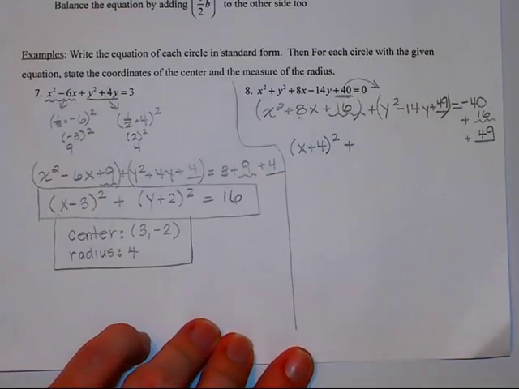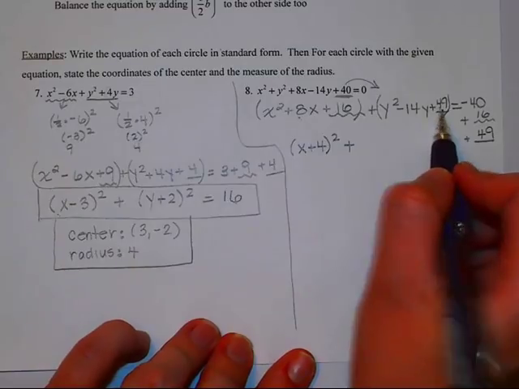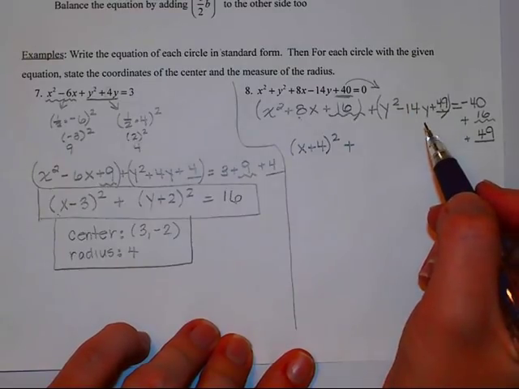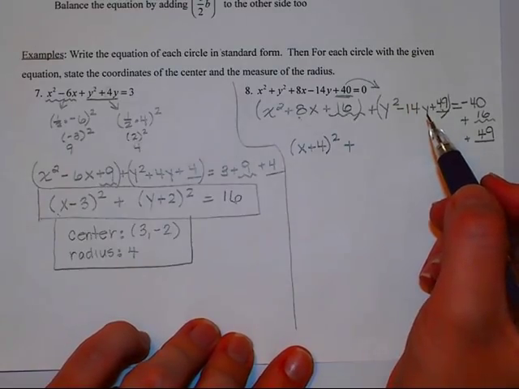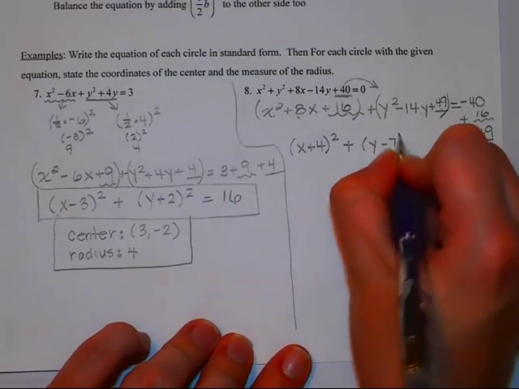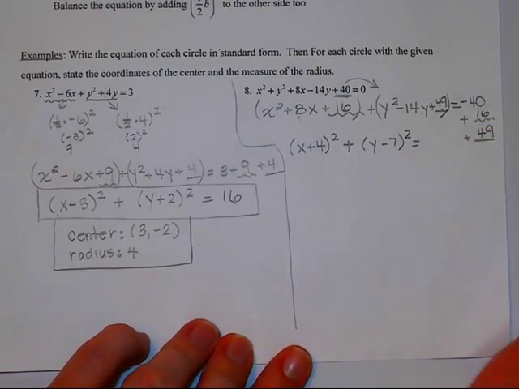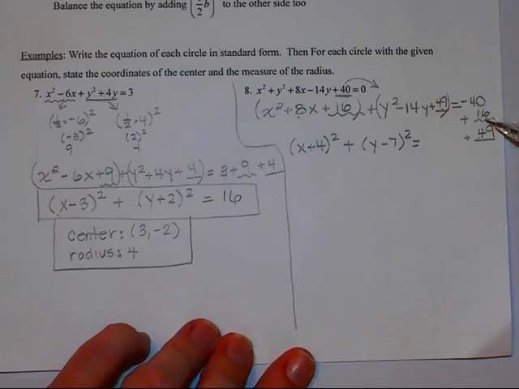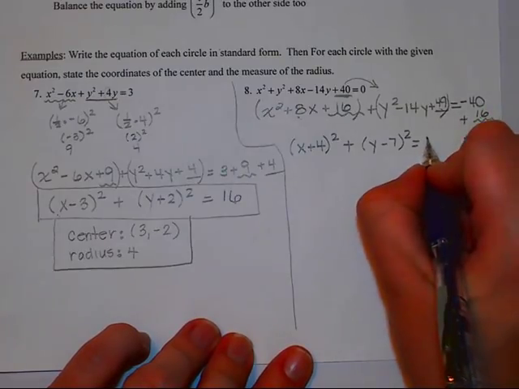For the y's, the factors of 49 that add to negative 14 are negative 7 and negative 7. So this factors into y minus 7 squared. And on the right side, I combine these like terms. So negative 40 plus 49 is 9, plus 16 is 25.